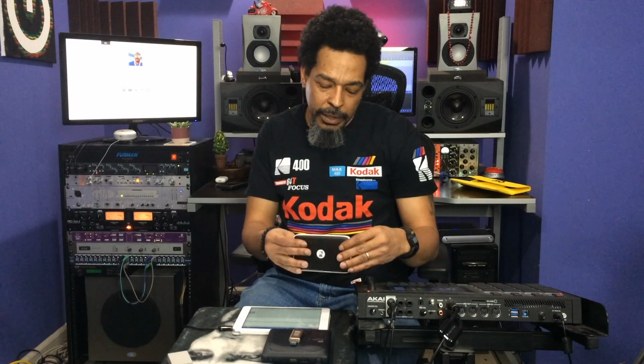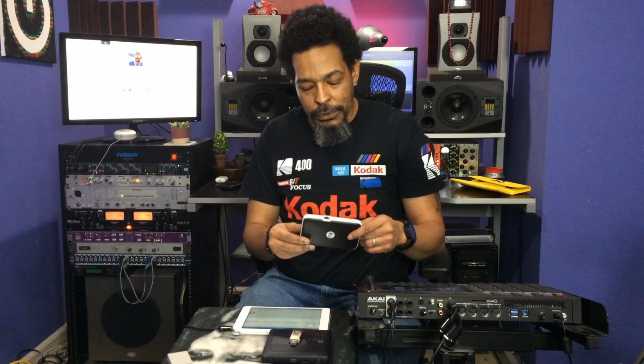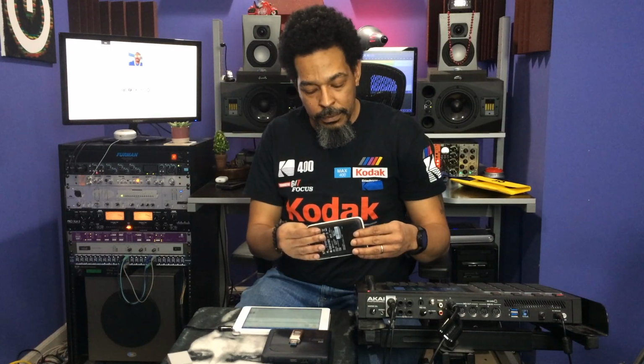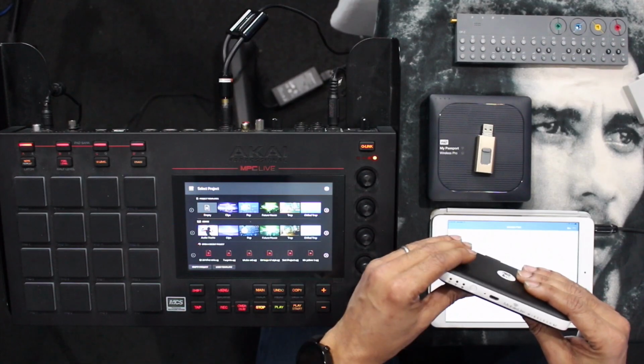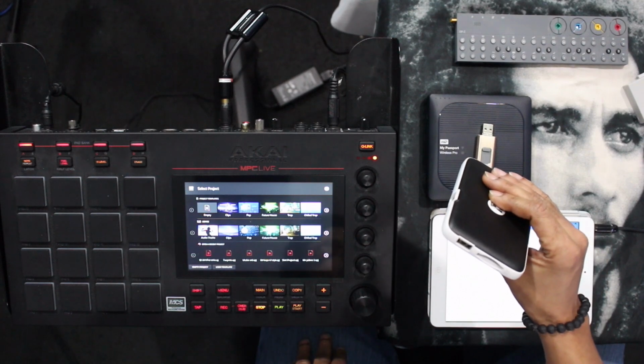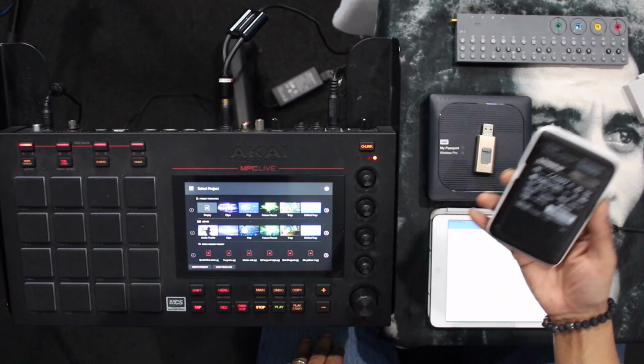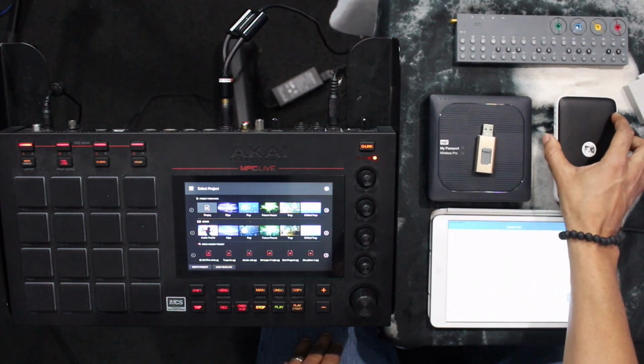So the Kingston MobileLite wireless is pretty cool. So the pros, this one's just $25. There's new versions out, but I got this one a few years ago. The app is pretty cool and functional as well. On the downside, there's no storage on here. But that's it. Still a great little piece.